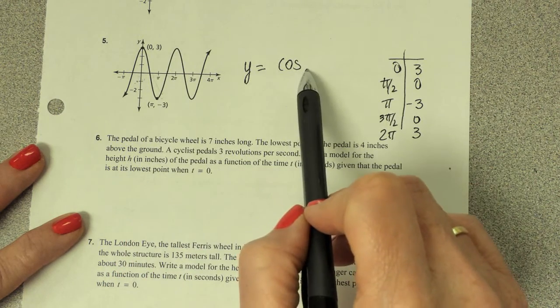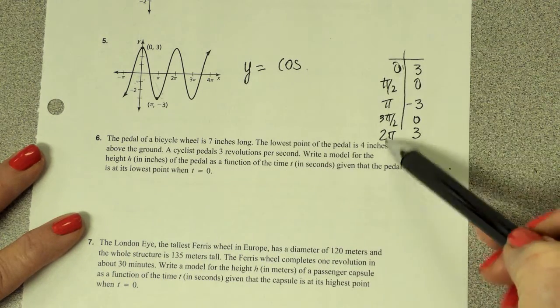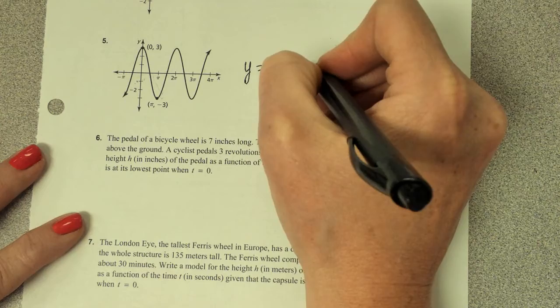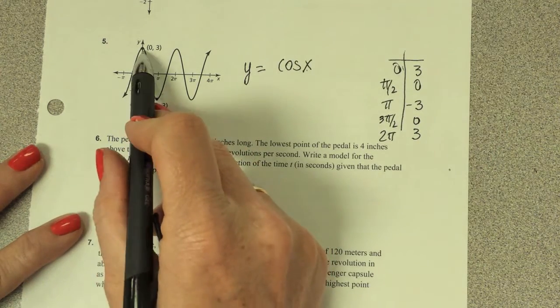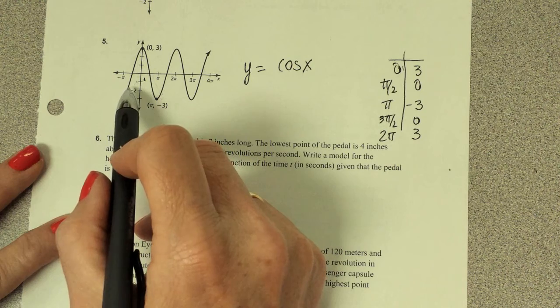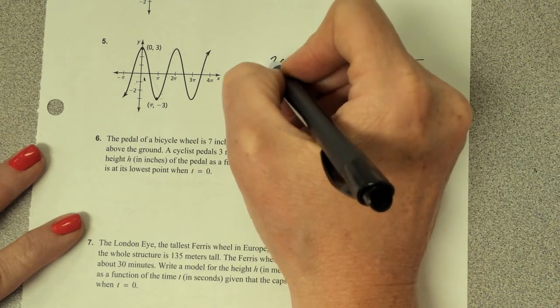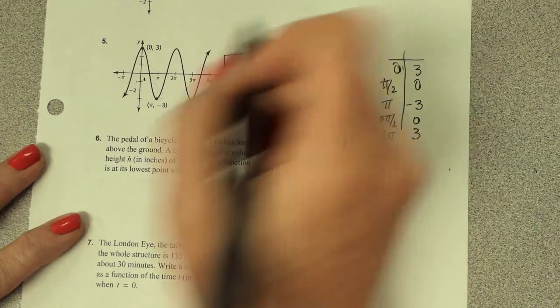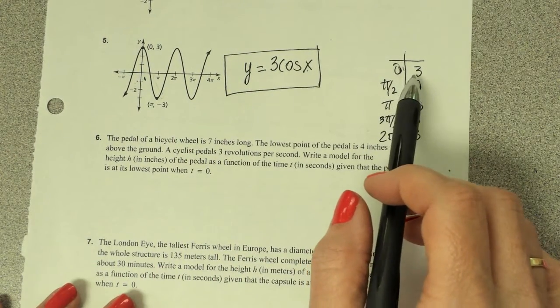So B is just going to be 1 then when that happens. If the period is 2 pi, guys, that means B is just 1, so I can just put an x here. I don't have any coefficient. What's going to go out in the very front? Sebastian? And why is that? Right, because the amplitude is 3. So the only change we had on this one is that the amplitude was 3.